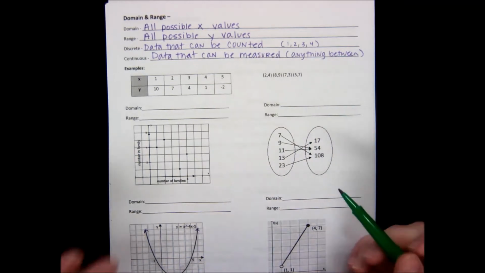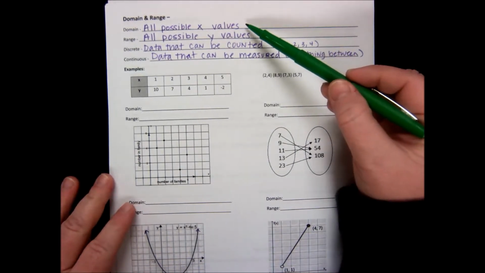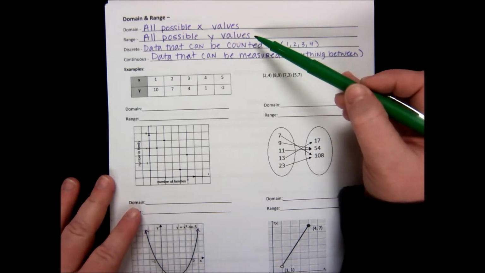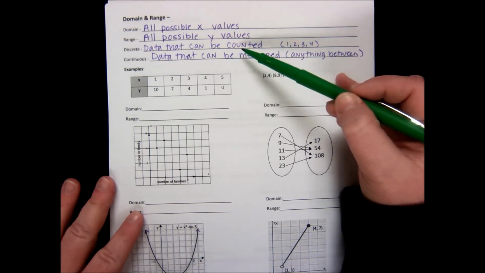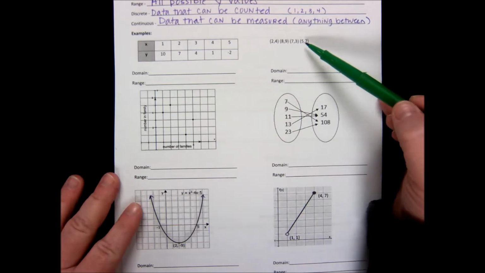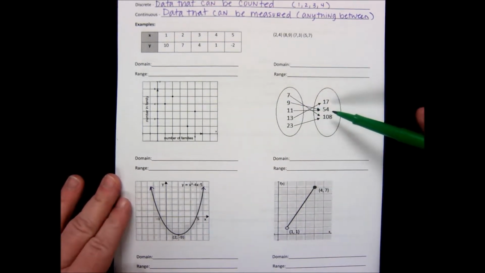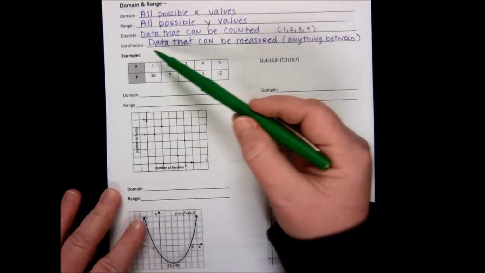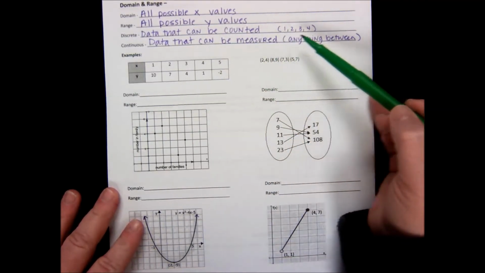Domain and range. Domain is when I talk about any possible x values, and range is when I talk about any possible y values. When data is discrete, that means it can be counted. This would be discrete, this would be discrete, this would be discrete, and this would be discrete, because I can actually count the points. Versus continuous is when data can be measured.